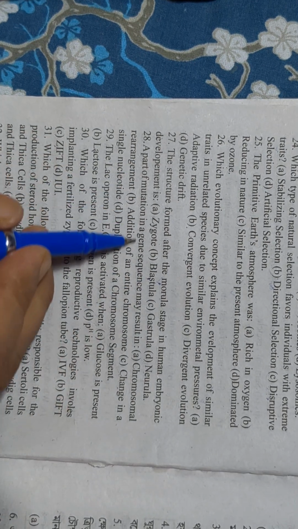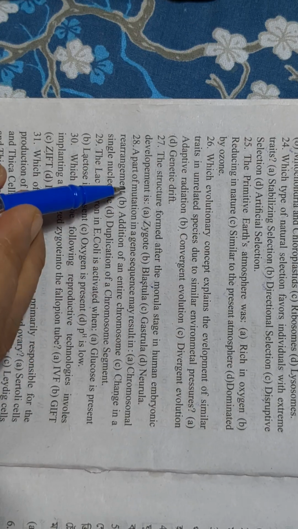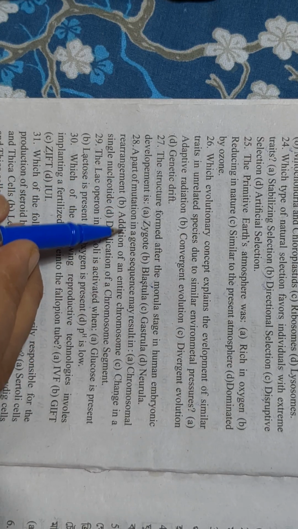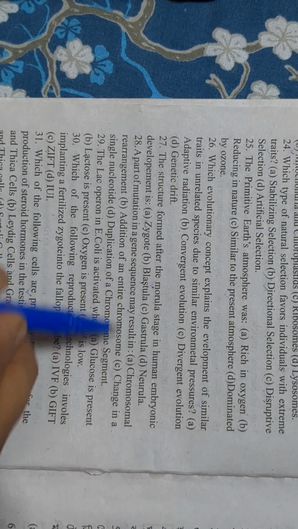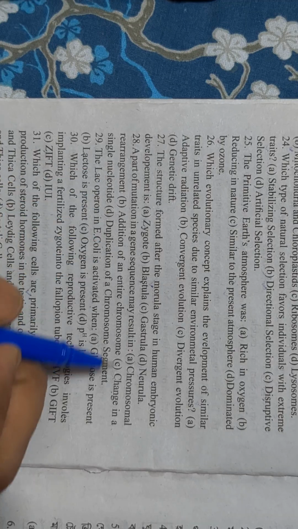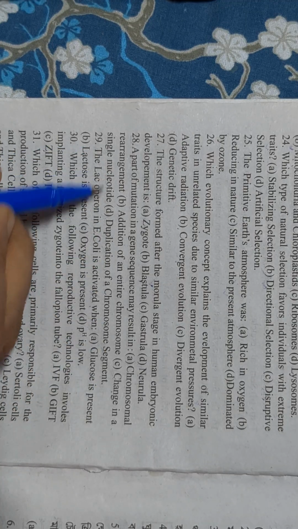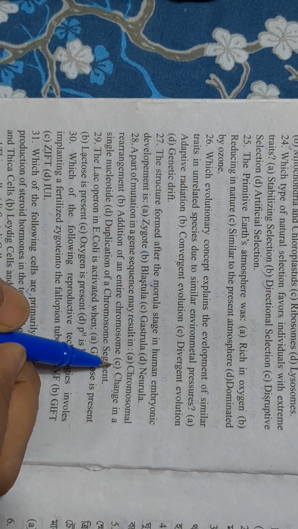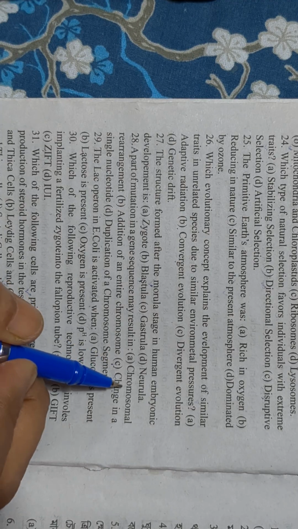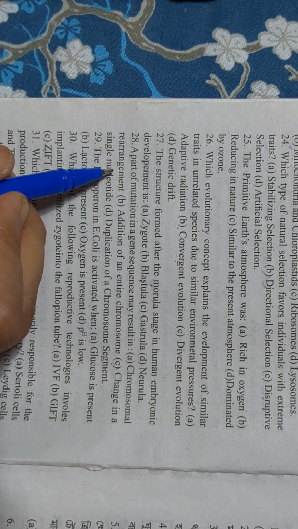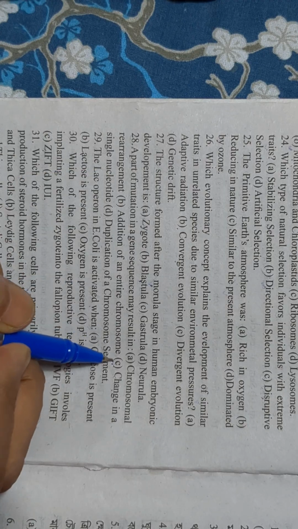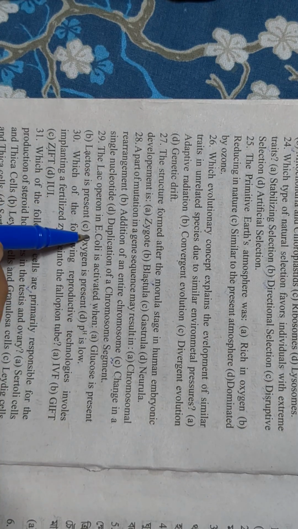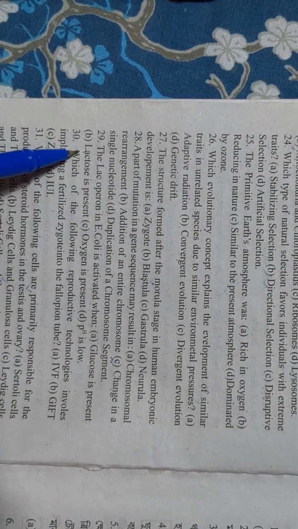28. A point mutation in a gene sequence may result in chromosome rearrangement? No. Addition? No. Change in a single nucleotide? Duplication? No. C is the correct answer, but I doubt chromosomal rearrangement. No. C is the correct answer. The lac operon in E. coli is activated by lactose. Where is lactose? B is the correct answer.